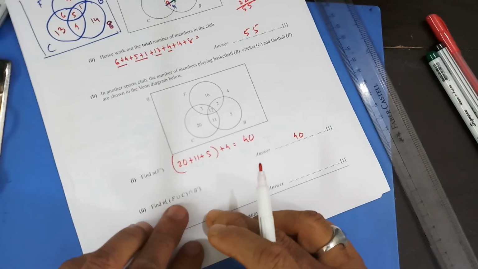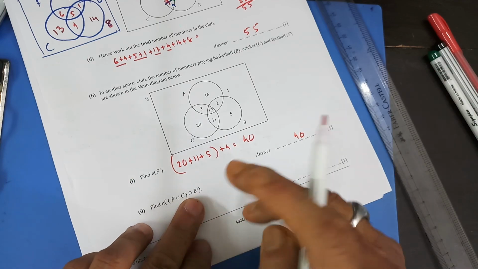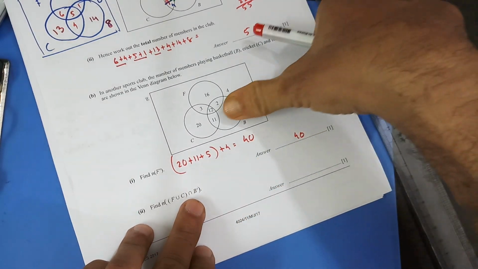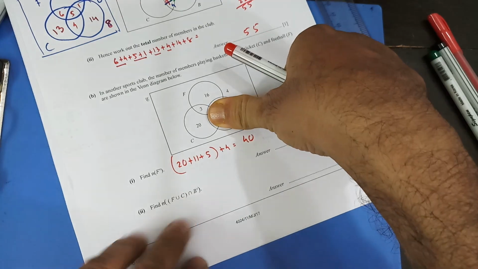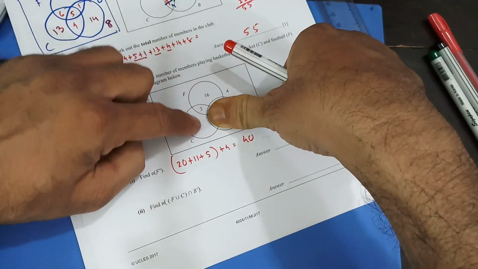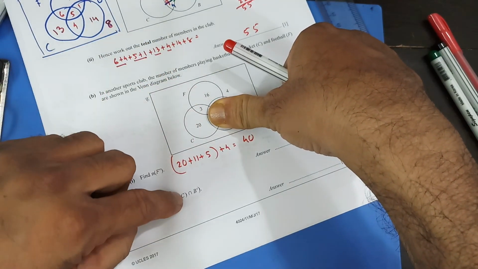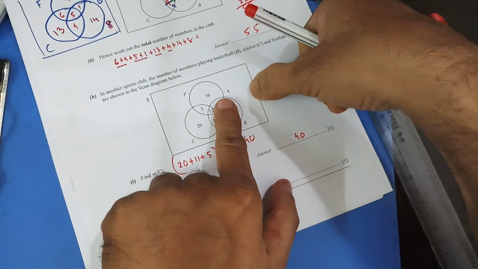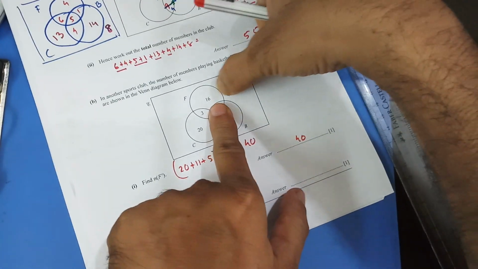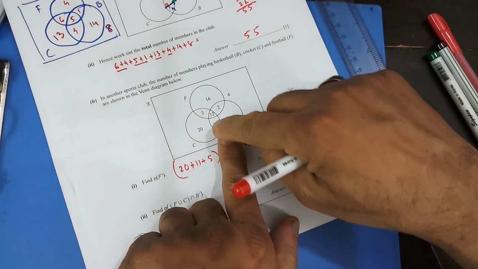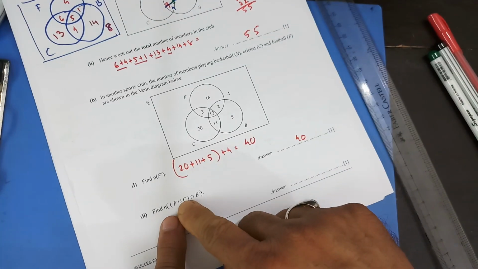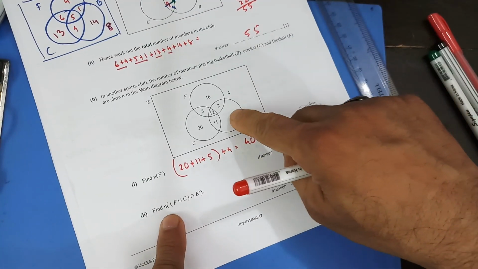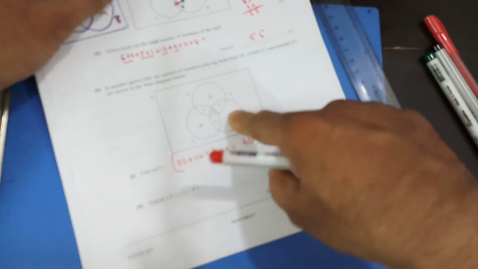Find the number of F union C intersecting, not in B prime. Okay, this is interesting. F union C. Most of the students do that, but see that it's union, right? Not in B, not in B, everything over here. But with that, you need to include that as well, since this is union. So everything else but this 5.